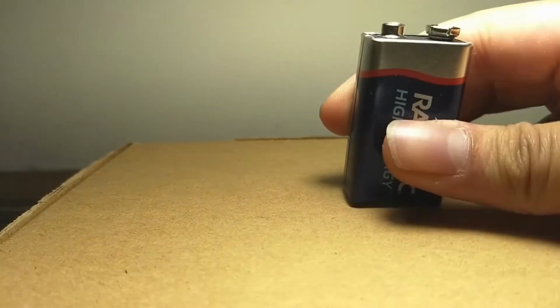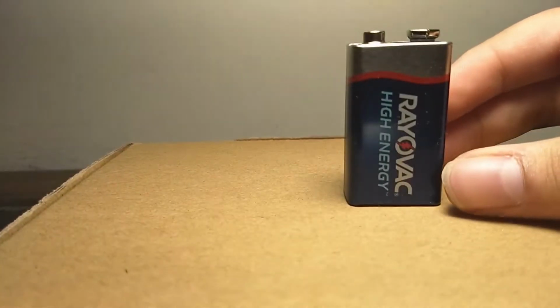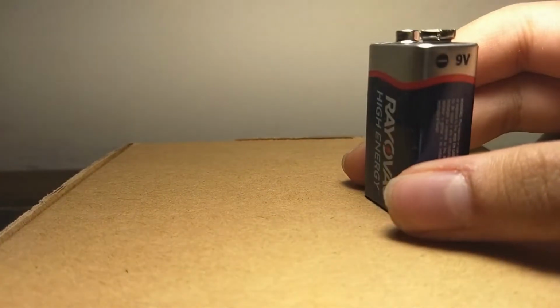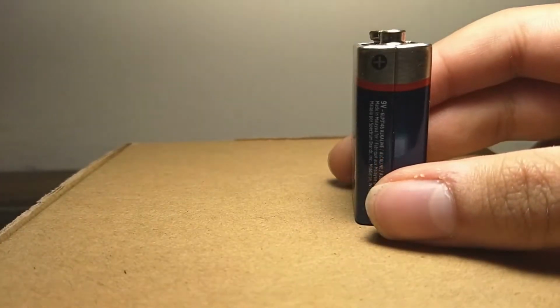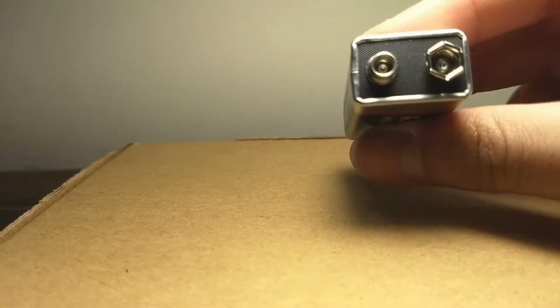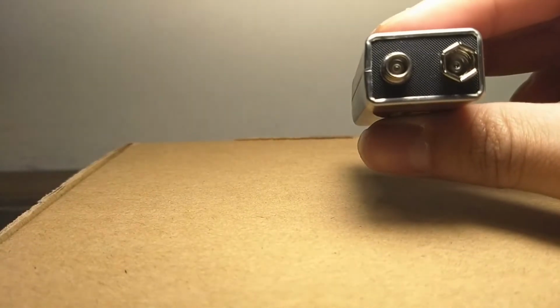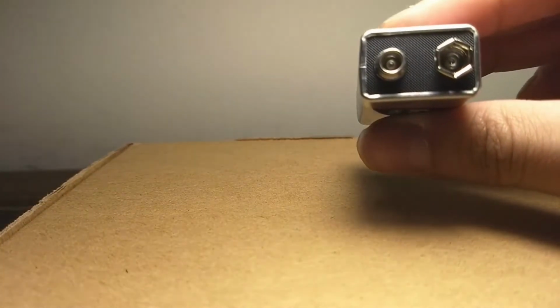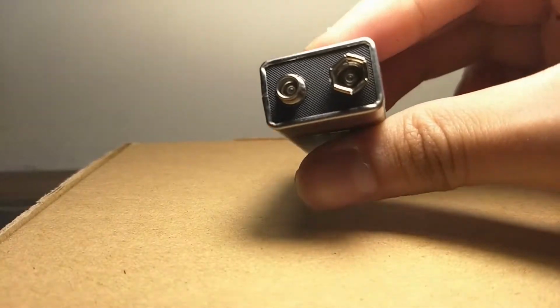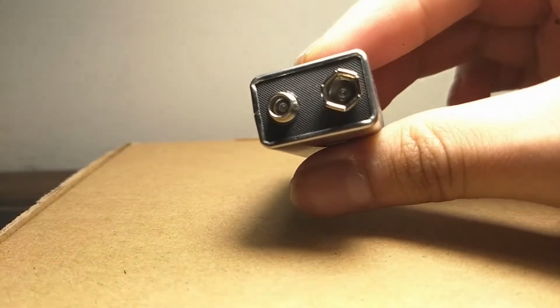We learned about voltage and current. Voltage and current allow you to light a light bulb, an LED, and many other things. Here I have a 9-volt battery, and each side has a negative and a positive side that corresponds to each terminal. The shorter part on the left is the positive side, and the longer, bigger one on the right is the negative terminal.